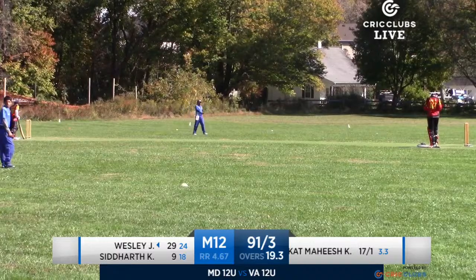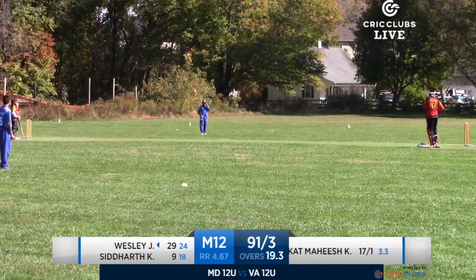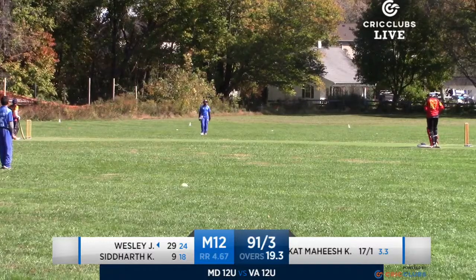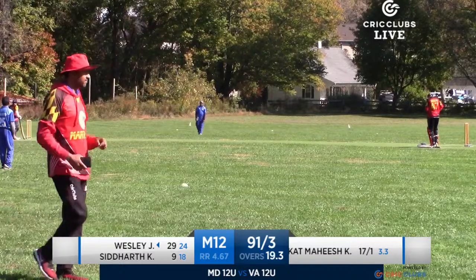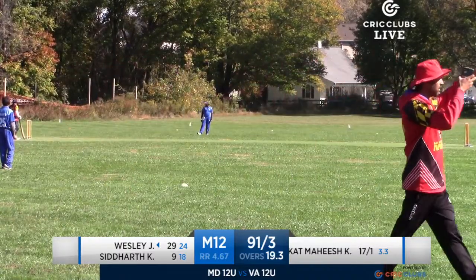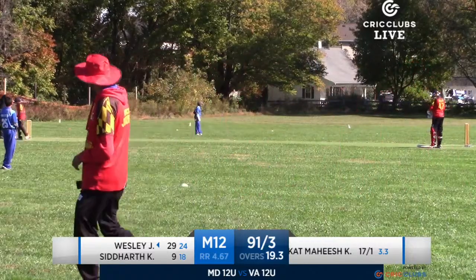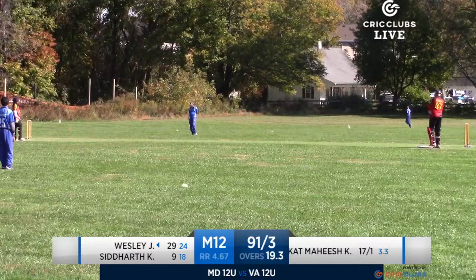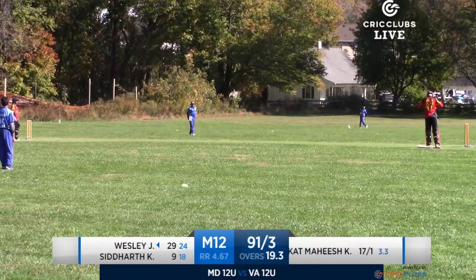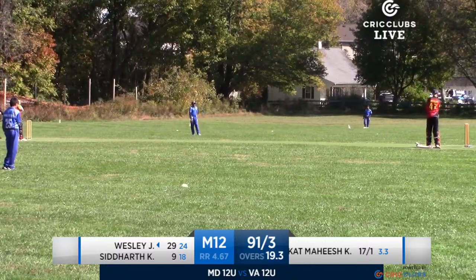Yeah, catches win matches, Abhishek, as you said. The catch drops really cost the state of Virginia because Wesley was dropped 2 times and Siddharth once. So it has been a really bad day of fielding for the state of Virginia. Maryland looking good to make at least 130, 140 at this stage, unless they get a couple of wickets and put pressure back on Maryland.